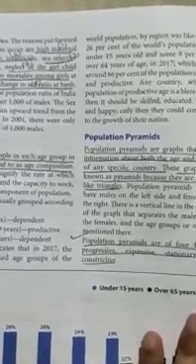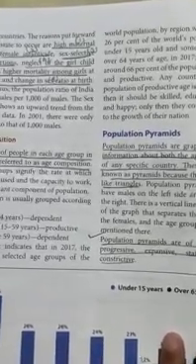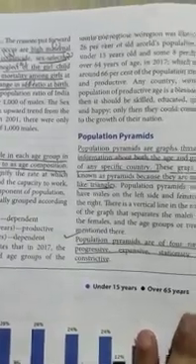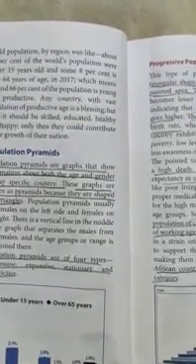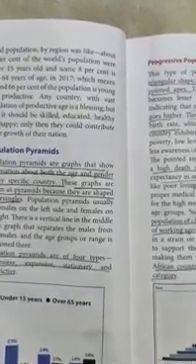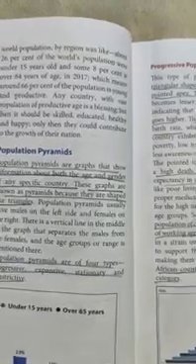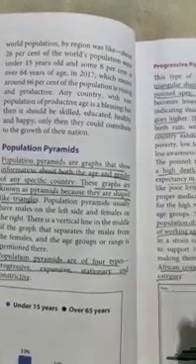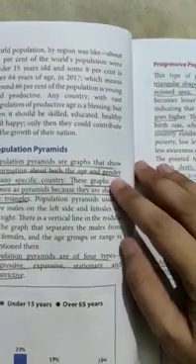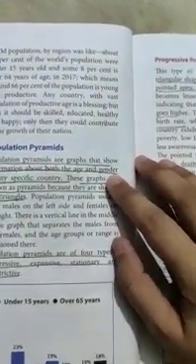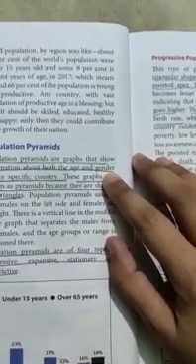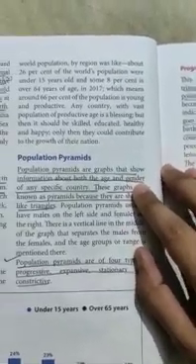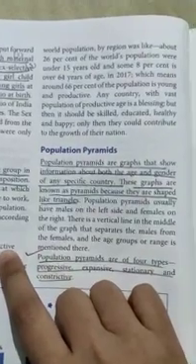World statistics indicate that in 2017, the proportion of selected age groups of the world population by region was about 26% under 15 years old, and some 8% over 64 years of age. What does it mean? It means around 66% of the population is young and productive, the working population.